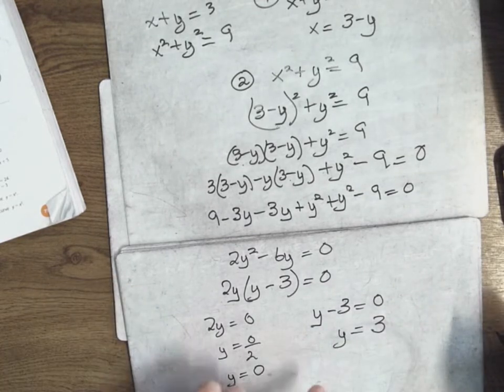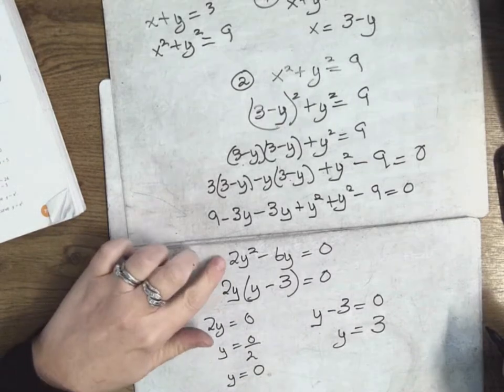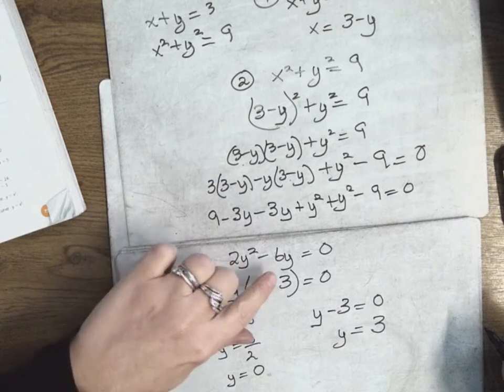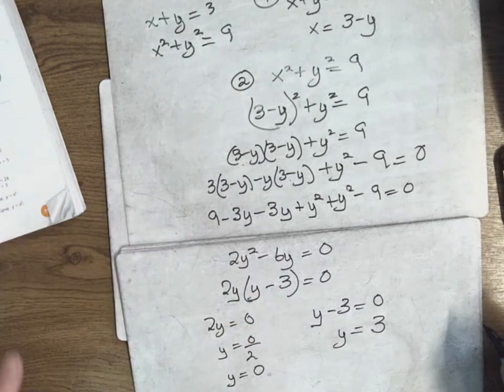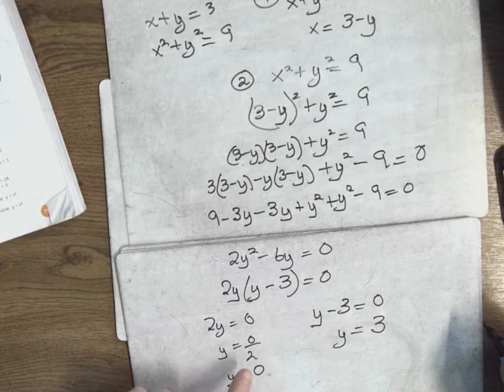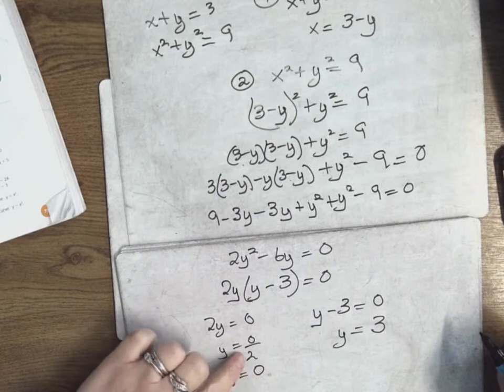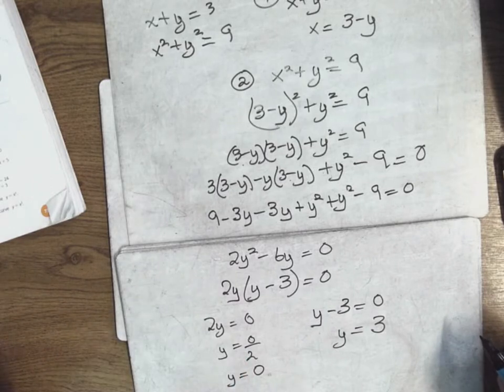There's your two answers, y is 0, y is 3. But if you want to use the minus b formula, a is 2, b is minus 6, c is 0. Okay? So you can still use the minus b formula. Then you'd have y equals 0 over 2, and that 0 over 2 is 0. So if you left it like that, you still get full marks. Are we okay?